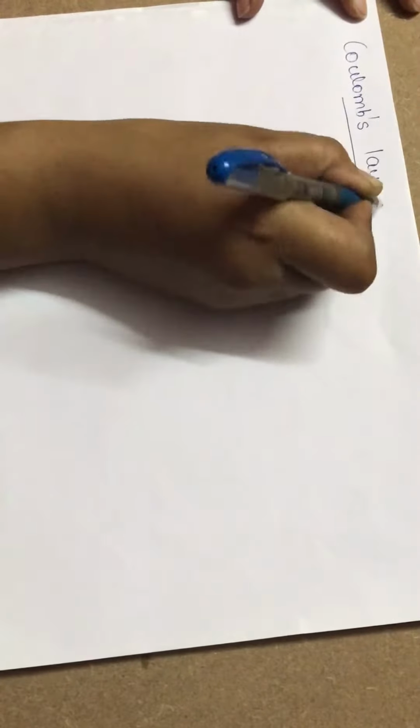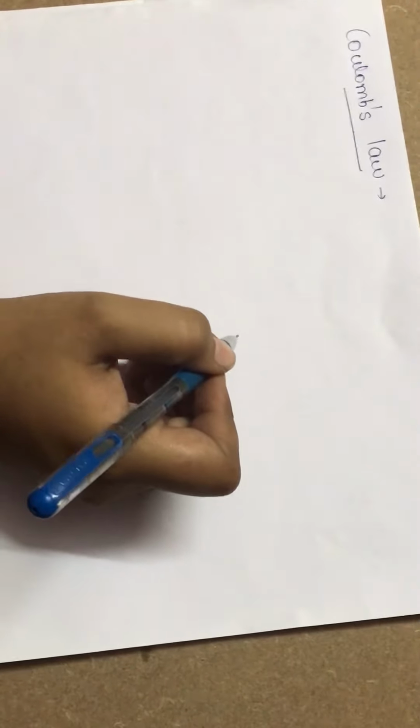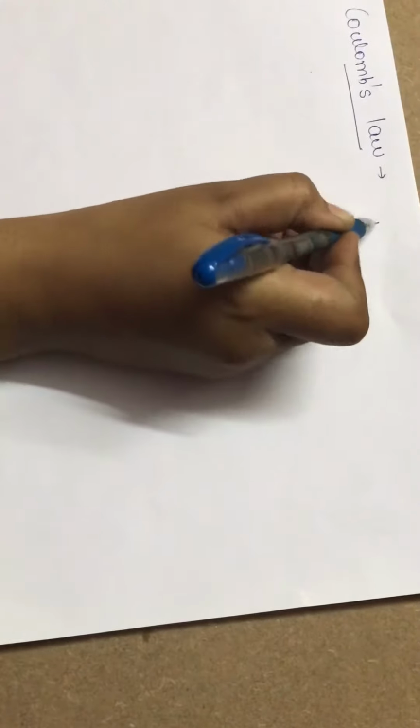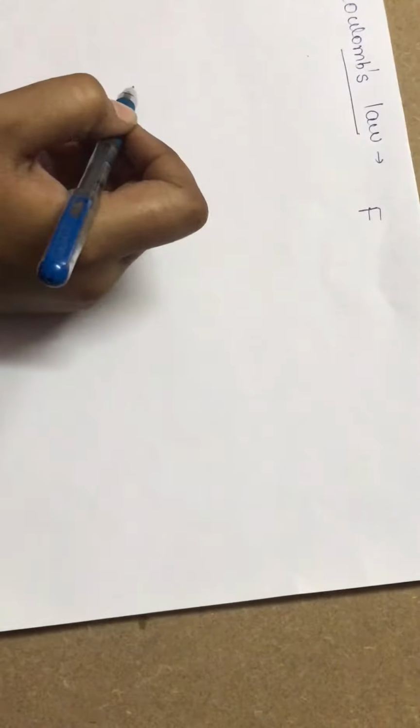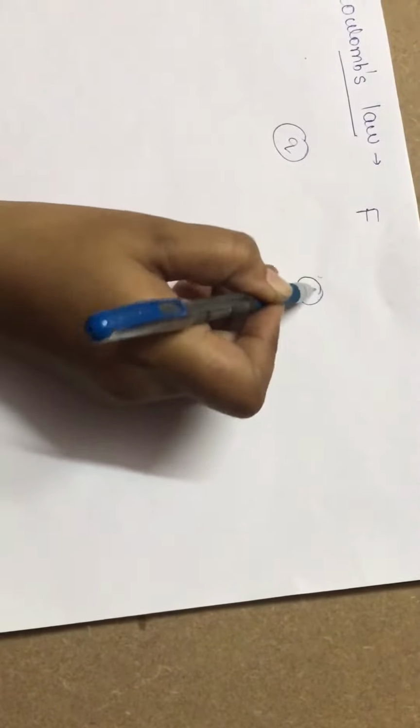So there is Coulomb's law which explains how this force works between two charged particles, attraction and repulsion. According to Coulomb's law, consider the electrostatic force of repulsion or attraction between two charges, let us suppose Q and Q naught.